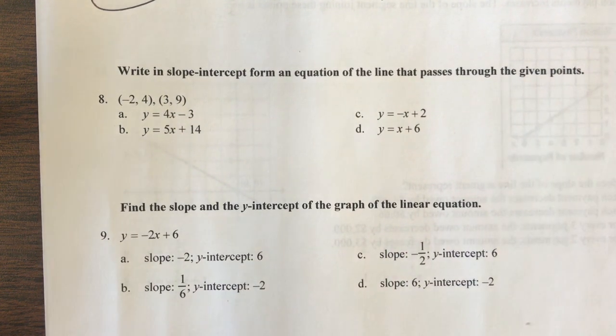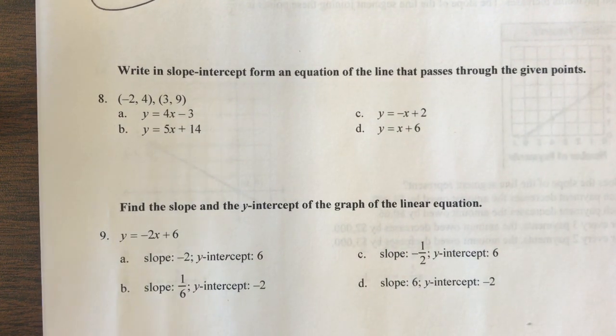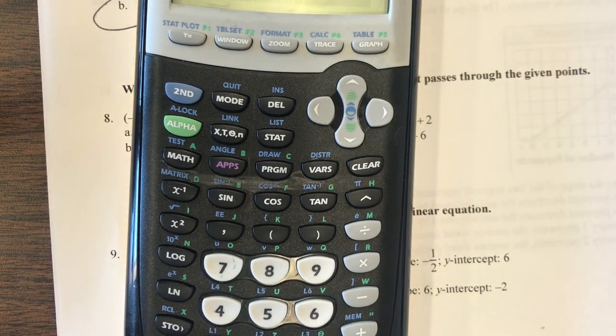Problem 8. Okay, there are two ways that you can do this. One that involves a yellow calculator and one that doesn't. I'm gonna go get a yellow calculator now. Okay, this one has dead batteries. This one's good. All right, here I am.